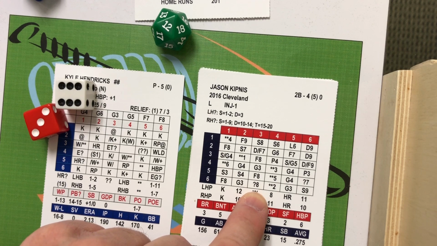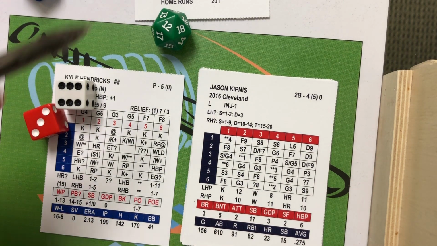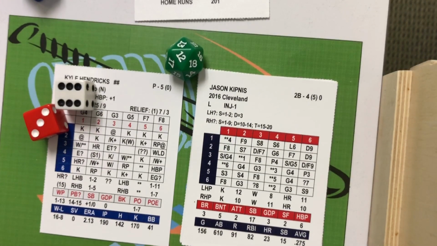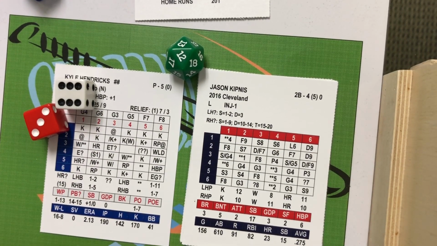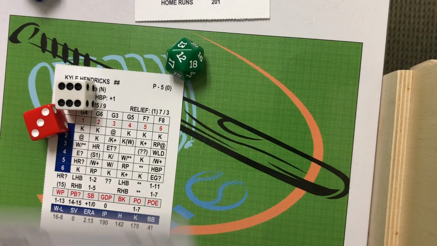He hits it to center field. It's a 12, so that's going to be a base hit that drops in front of Fowler. And Crisp scores with the tying run. It's a 2-2 game. But let's look at Santana, who's just hitting second base now.